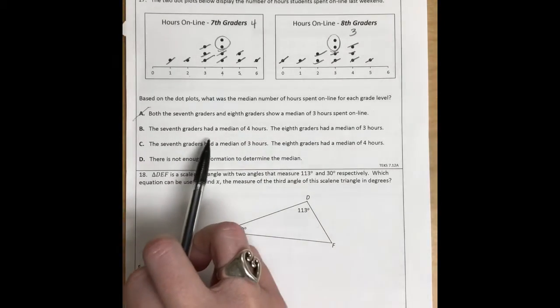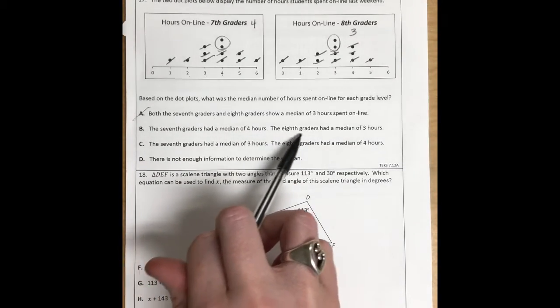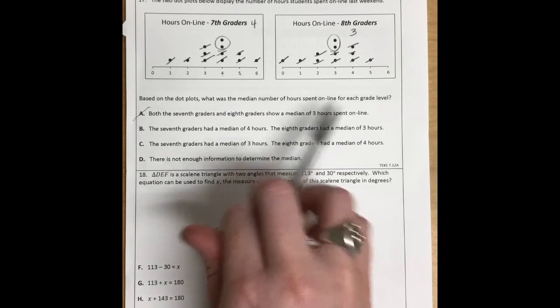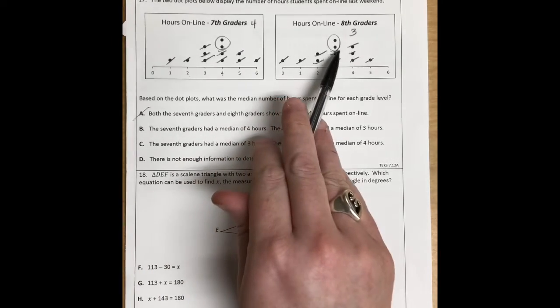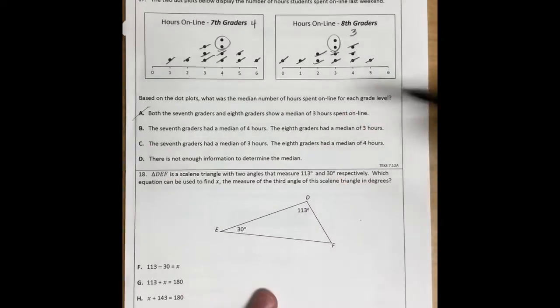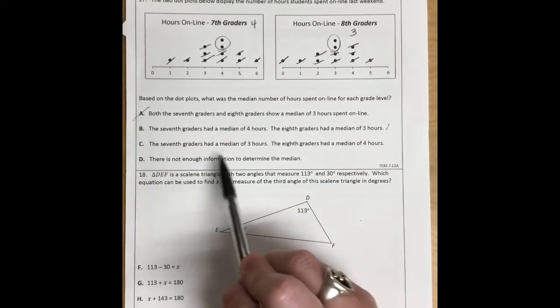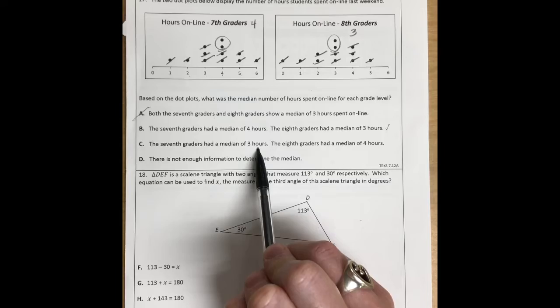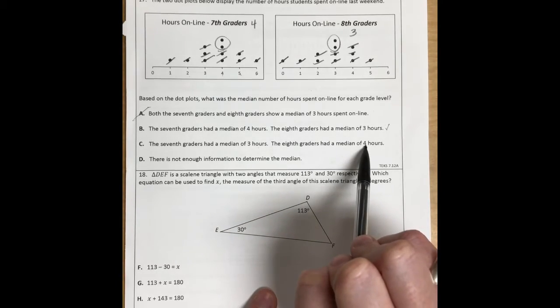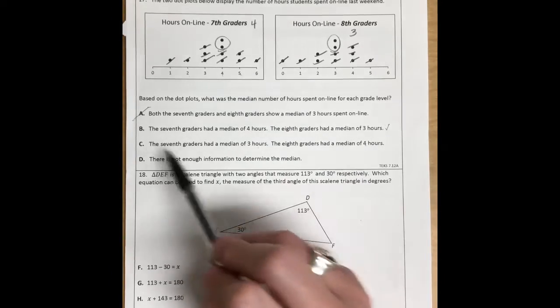B, 7th graders had a median of 4, and 8th graders had a median of 3. 7th graders are 4, 8th graders are 3. I think that's our answer. 7th graders have a median of 3, and 8th graders have a median of 4. They just flipped these around.